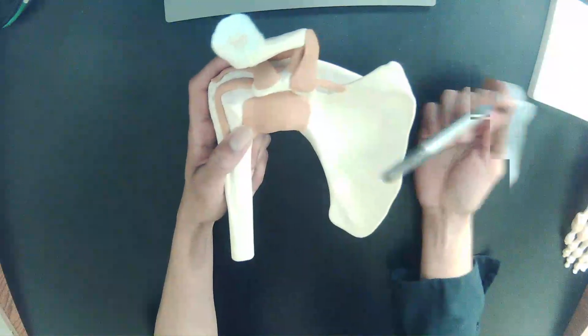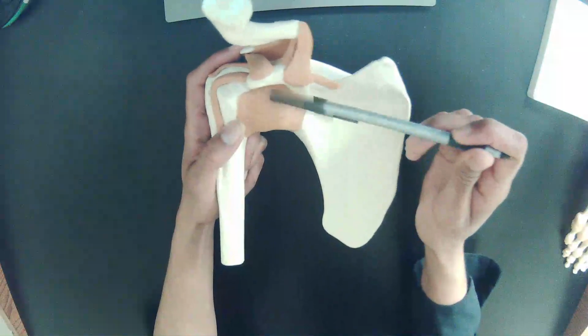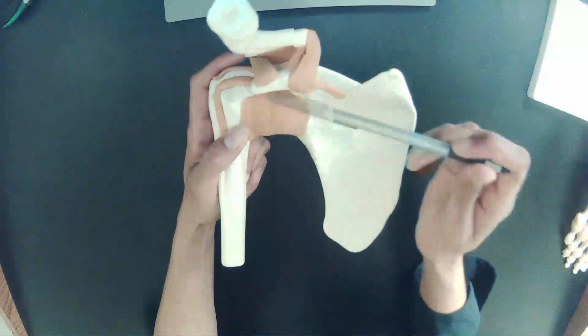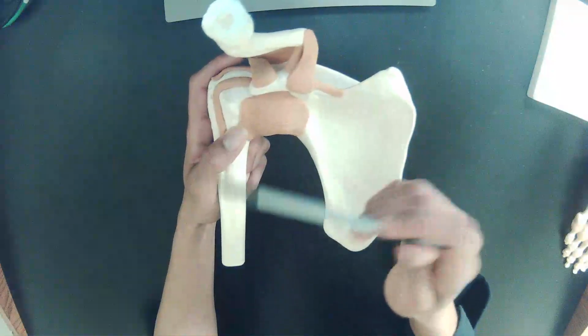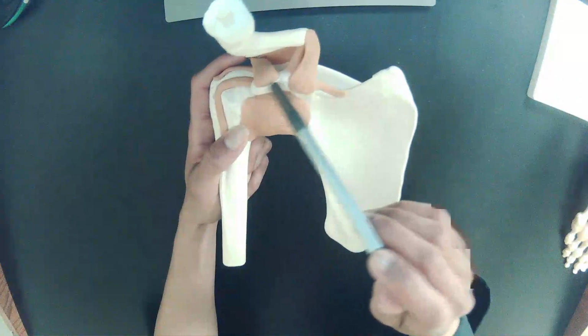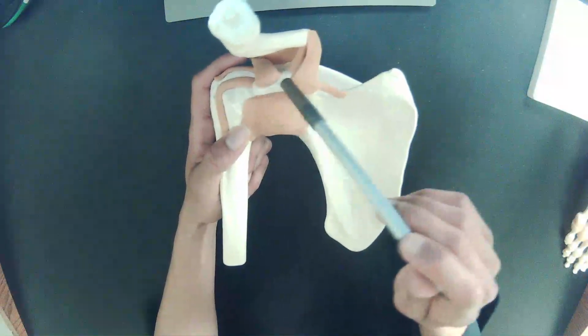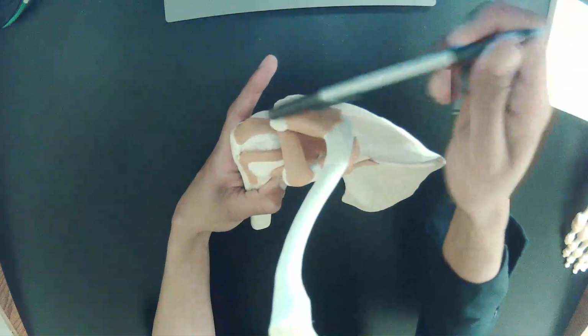First things first, we have the glenoid cavity right here, which is where the humerus is going to be attaching to the scapula, and we also have the humerus that we talked about. We have a process called the coracoid process right here in the anterior portion of the scapula. We have the acromion process, which is right here, coming from the spinous process more towards the front.